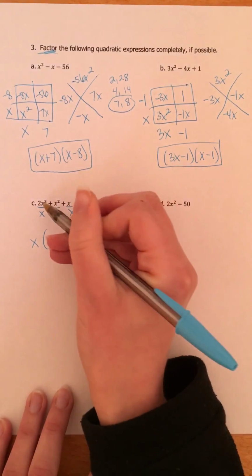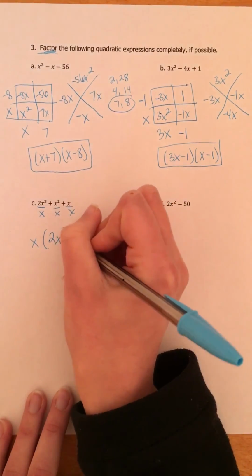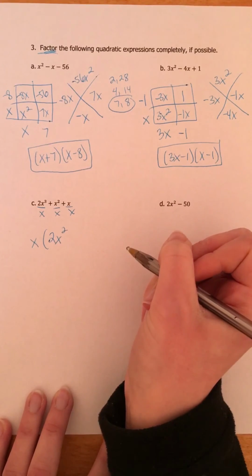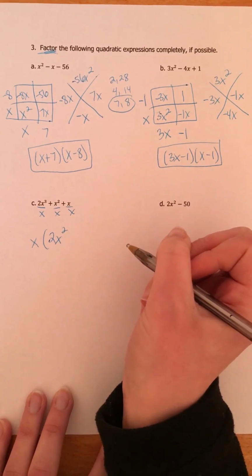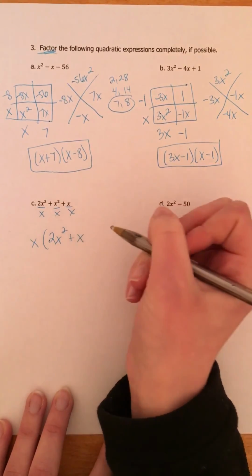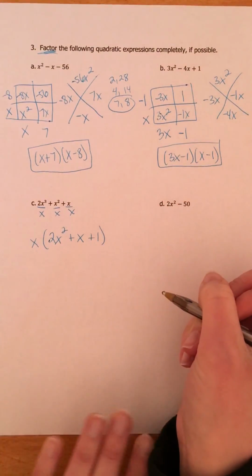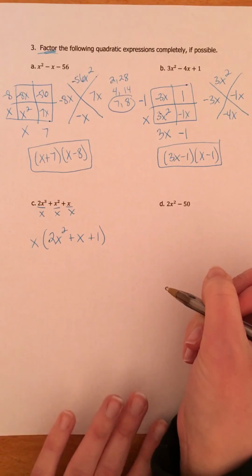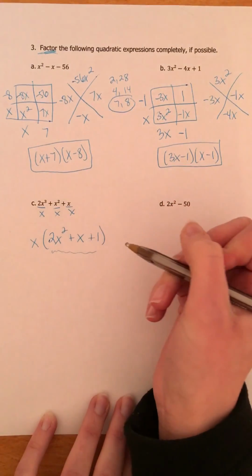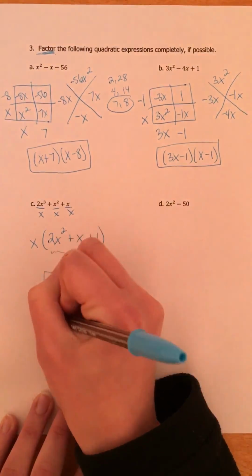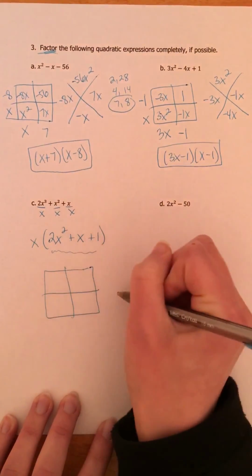So I'm going to take away one x from each of these, so it would be 2x squared, right? The exponent tells you how many of the variables you have, plus just 1x to the first, plus the number 1. I'm taking away one x from everything. So now I'm going to factor just the part that's inside the parentheses, and then I'm going to do the box and diamond.